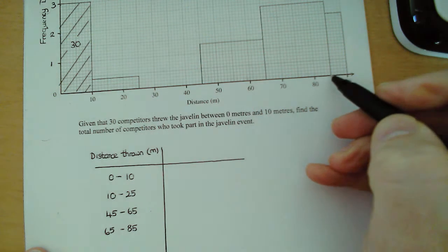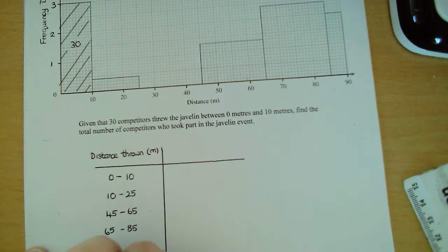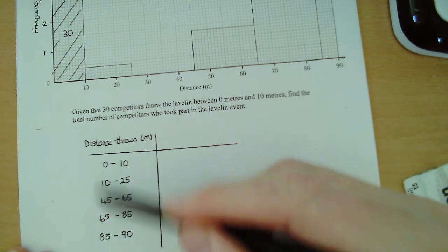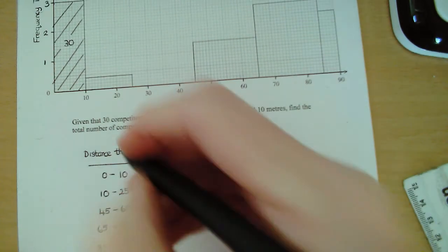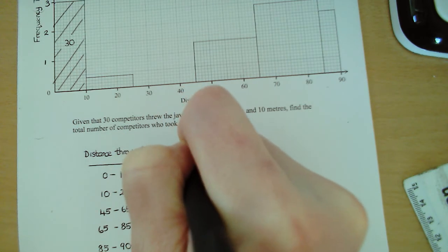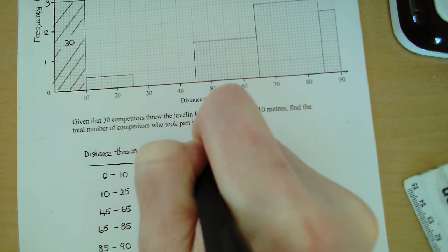And then the final group runs from 85 to 90. So there's the first column complete, the data column. The second column is the frequency column, in other words, the number of people in each group.